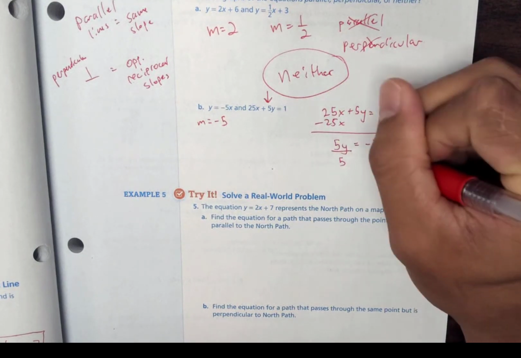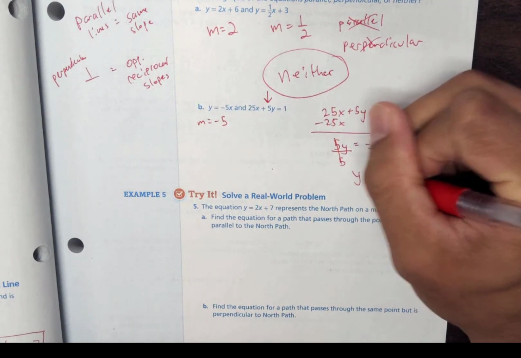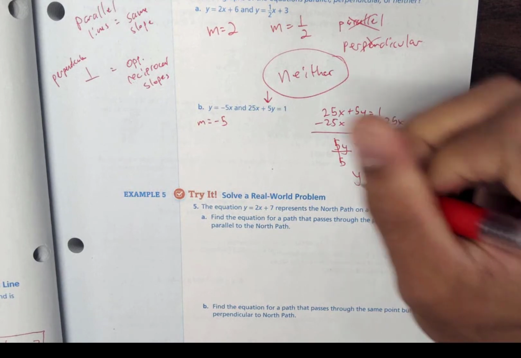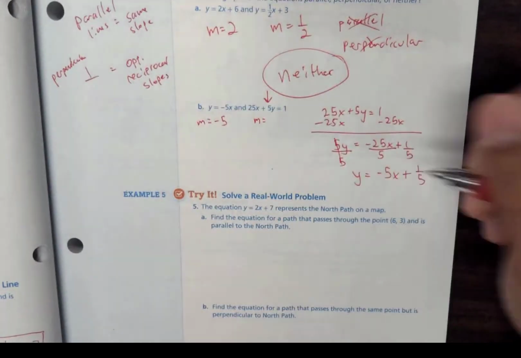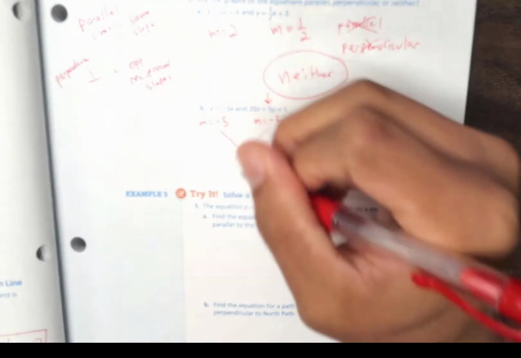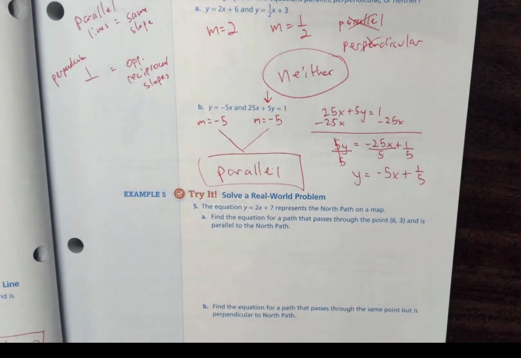I'm going to divide by 5 on both sides. y is equal to -5x plus 1/5. So my slope for this line is -5. If they're the same slope, that means these two lines will be parallel. -5 and -5, that means it's going to be parallel.